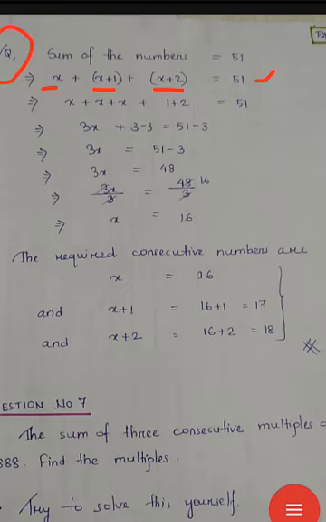So in total, on the left hand side, we get 3 x's. So x plus x plus x we are keeping together. Then the constant numbers, I mean the numbers, we have to keep out. So 1 plus 2 is kept here, that is equal to 51. So 3 x's, when we sum up, we get thrice x plus 1 plus 2, it is 3, that is equal to 51.